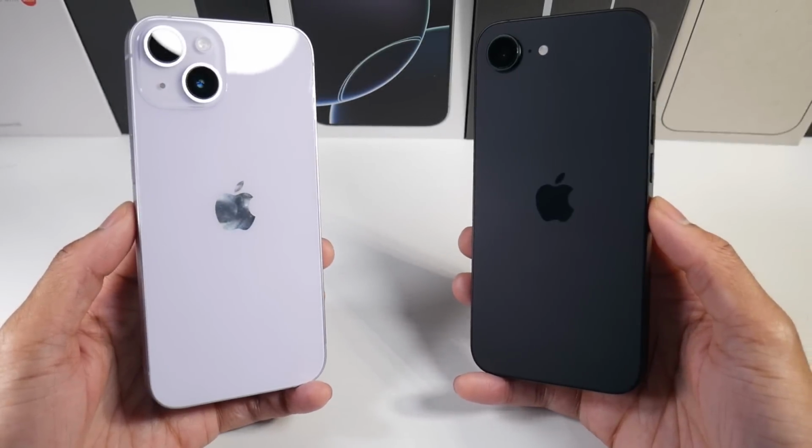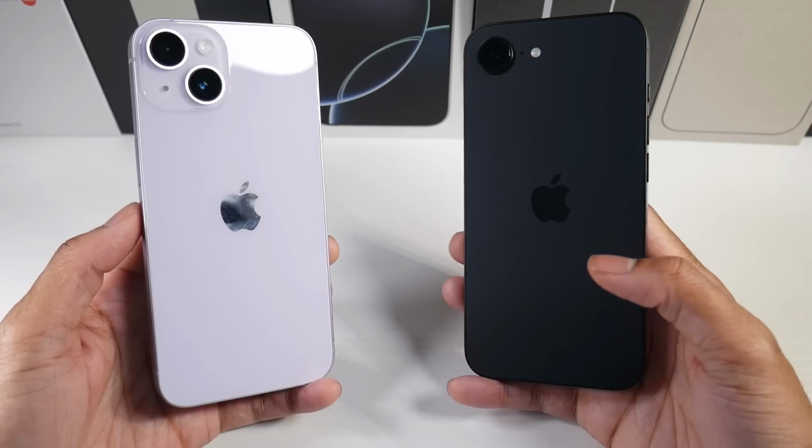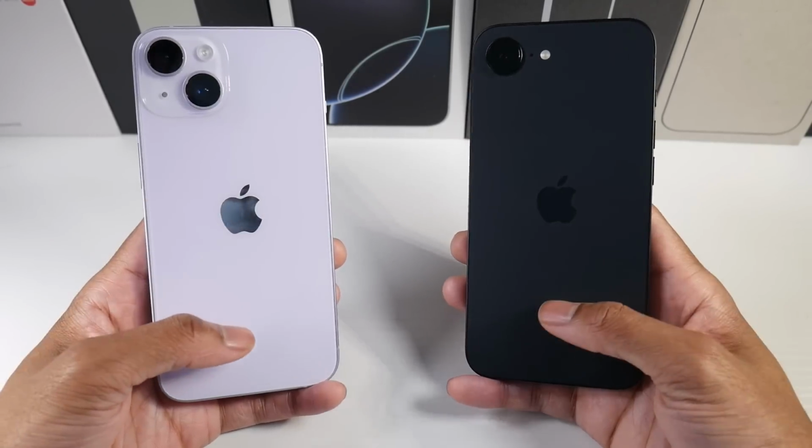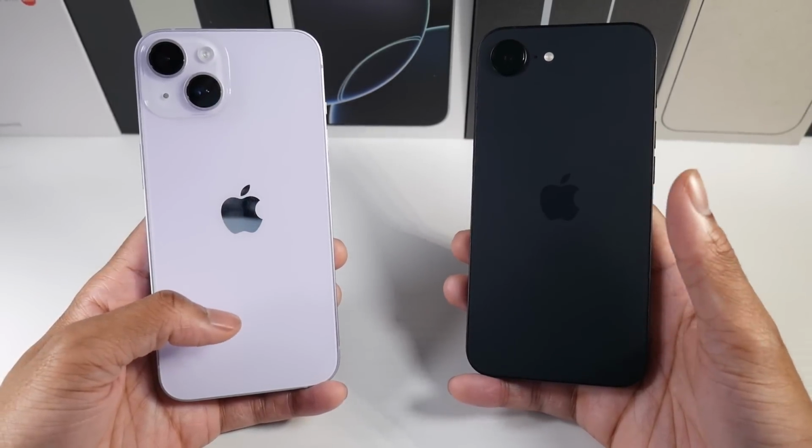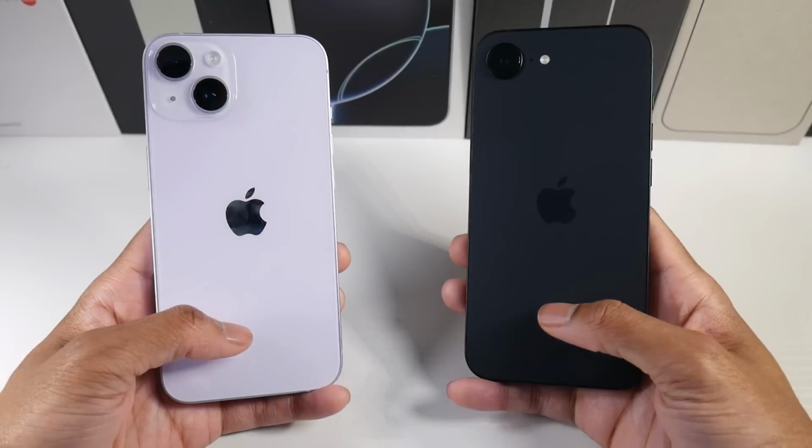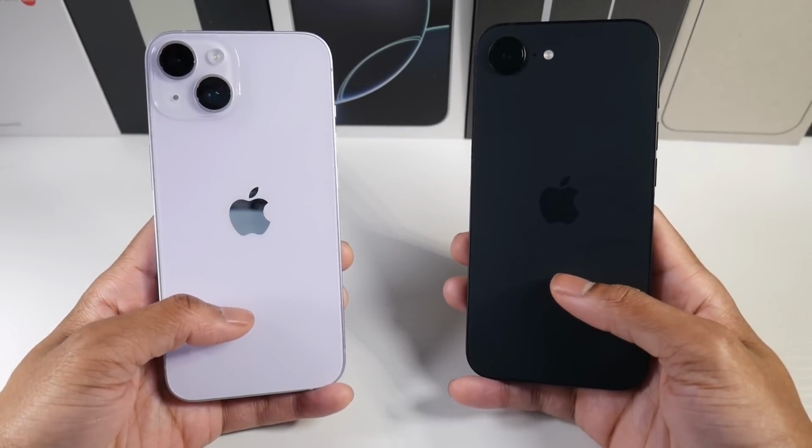So what do you guys think? Would you buy the 16E over iPhone 14? Because you do have Apple Intelligence and stuff like that, but to me it's just not worth it in my opinion. So what do you guys think?